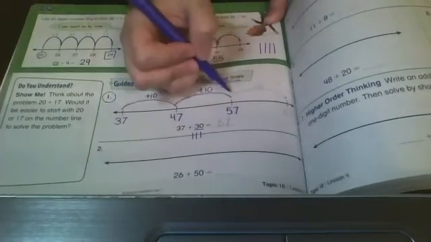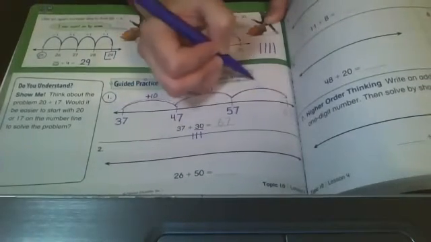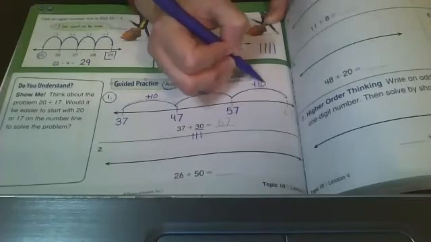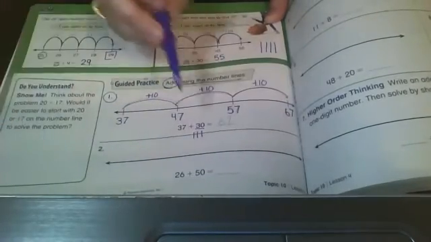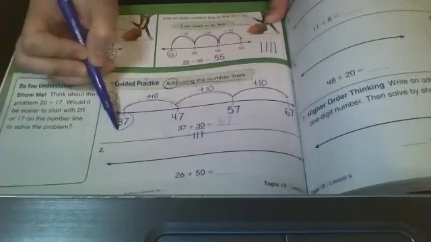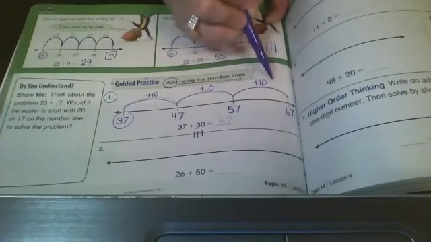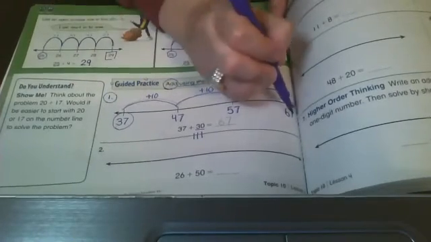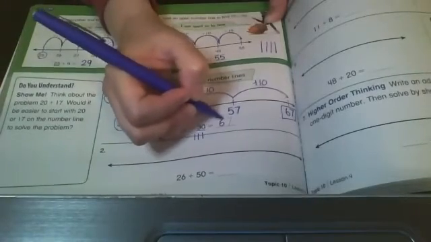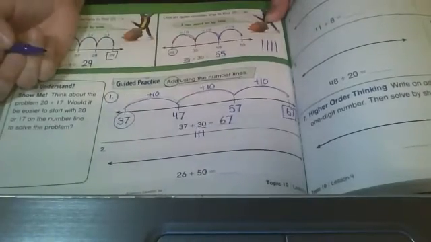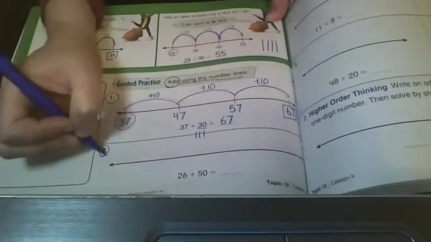And I know I need 3 tens all together, so I'm going to jump plus another 10. And this time I land at 67. So 37 plus 30 gives me a sum of 67. There we go.